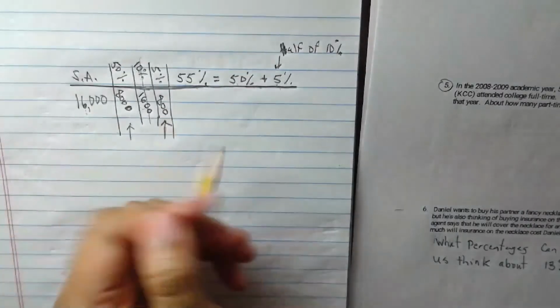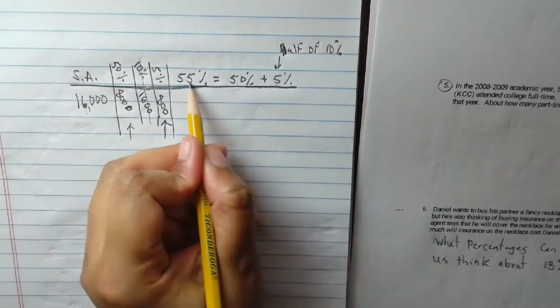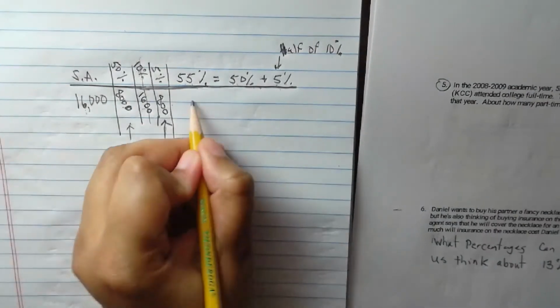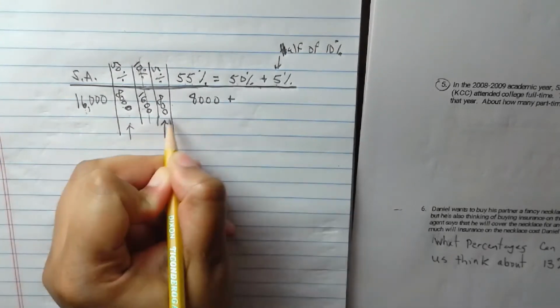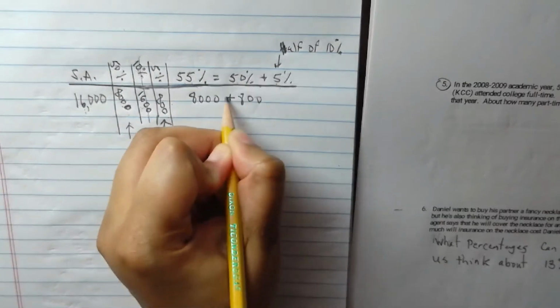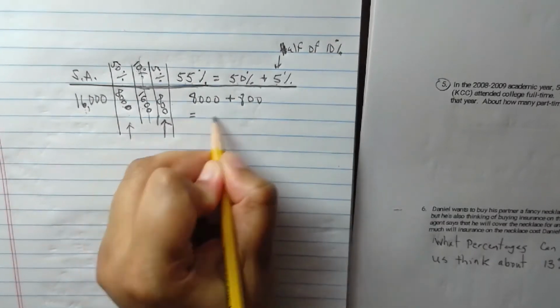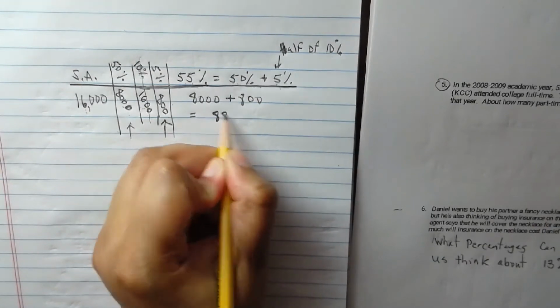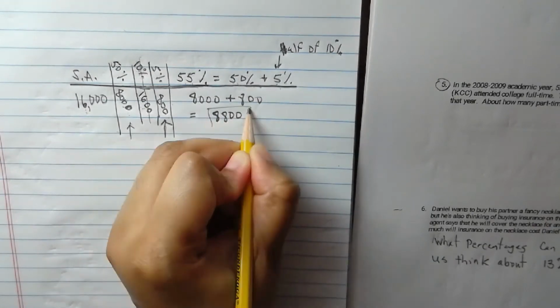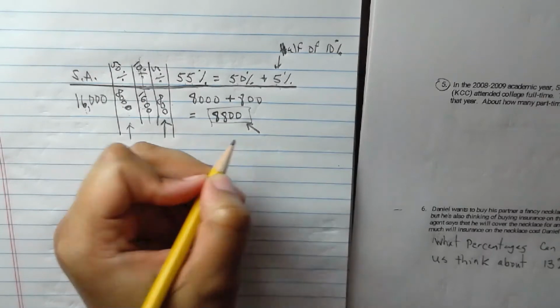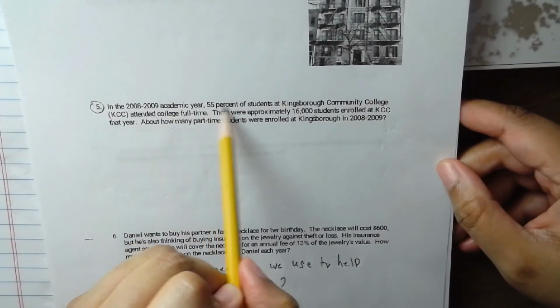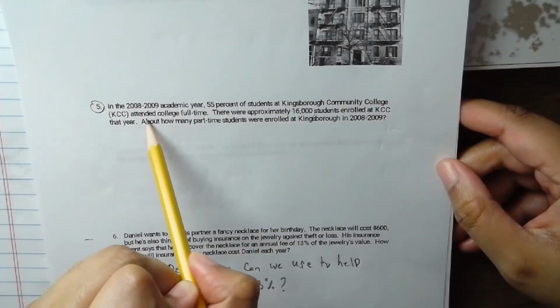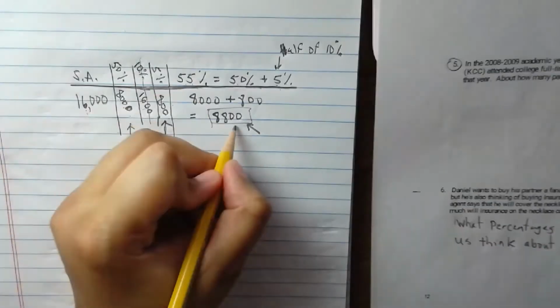Okay, so to find 55%, we have to add this. So this would be 8,000, because that's 50%, plus 800, which is the 5%. And together that gives me 8,800. Okay, so this is our 55%. So according to the question, what did they say about the 55%? It said 55% of the students at KCC attended full time.